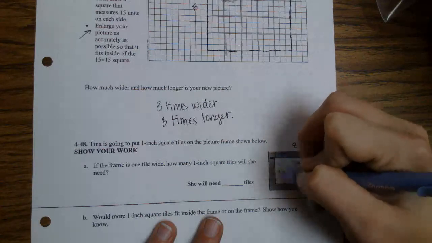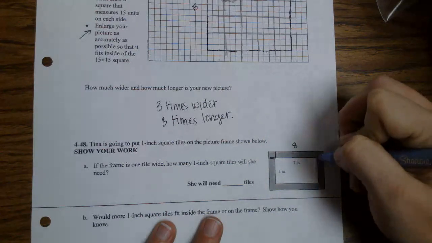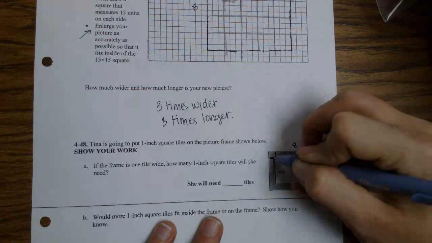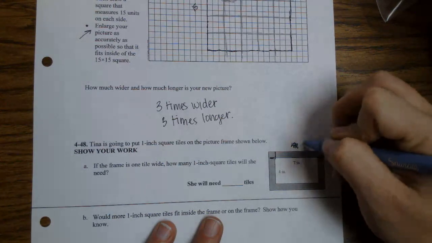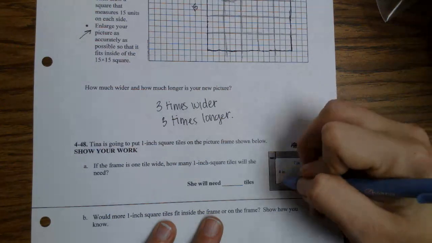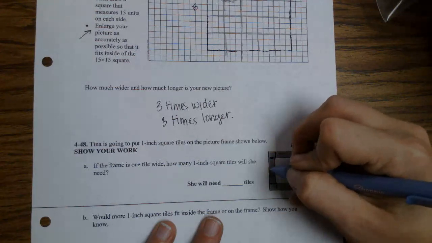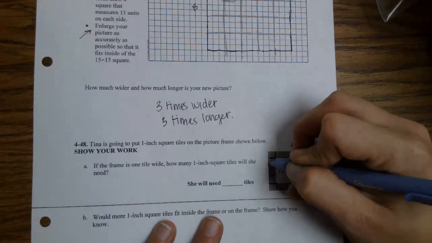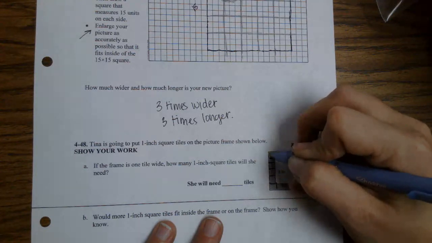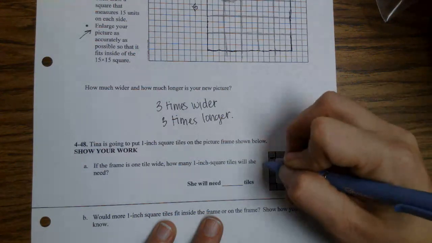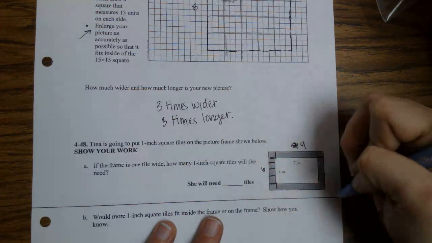Same thing here with this 4. Actually, it's 7 plus 1 plus 1, so it's not 8, it's 9. Same thing here with 4. There's 4 here, but I have to include that, so this is actually 6.